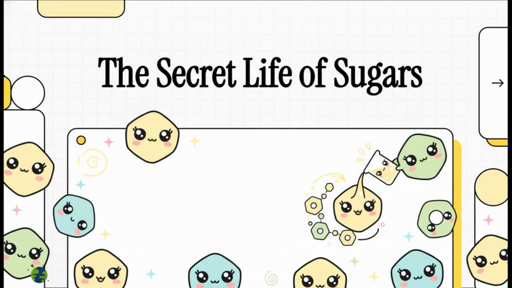Today, we're talking about a molecule you think you know inside and out, glucose. Yeah, that simple sugar that fuels us. But trust me, its life is anything but simple. We're going to peel back the layers and look at the secret life of this little guy. How this simple chain of atoms twists, connects, and literally builds the world around us.